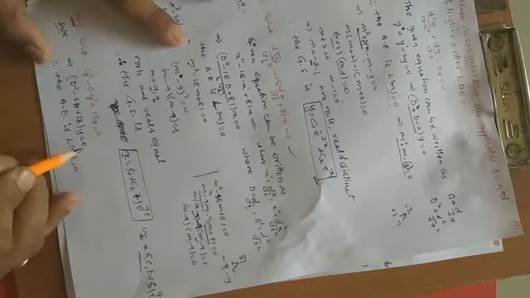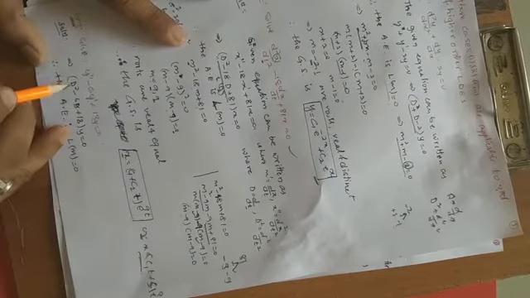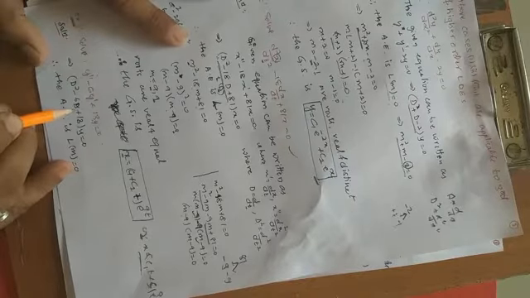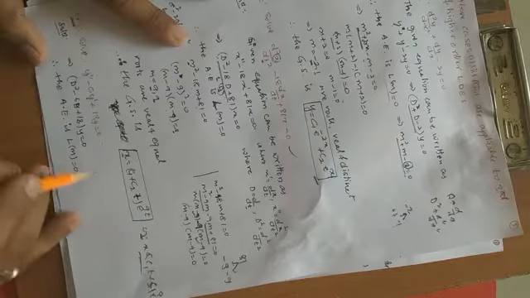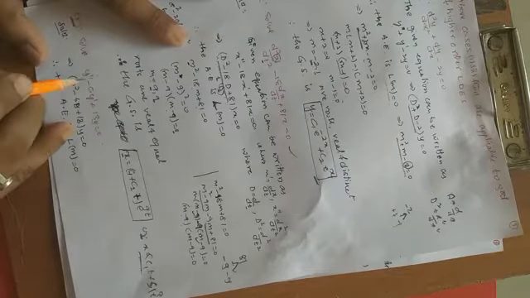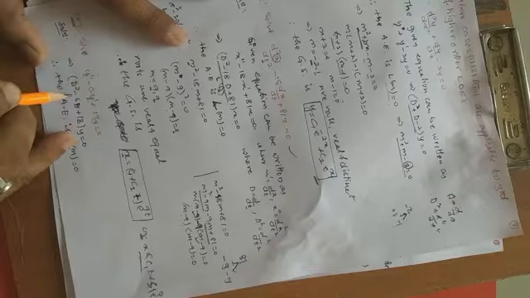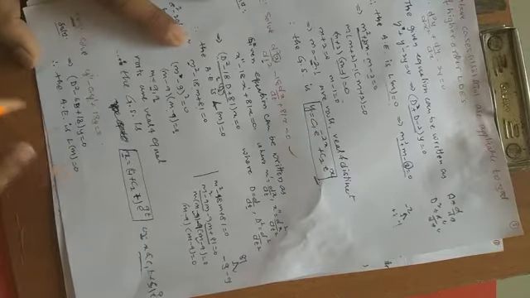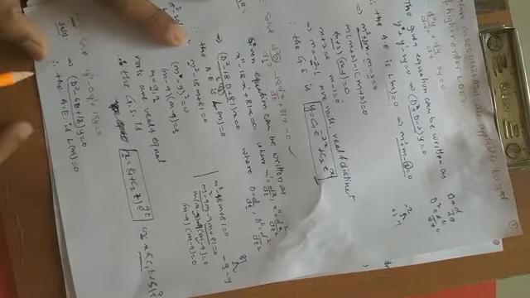Now again substituting capital D is equal to d by dx and D square is equal to d square by dx square, on simplification the given equation can be written as D square minus 6D plus 13 of y is equal to 0. Then this is your L of D.